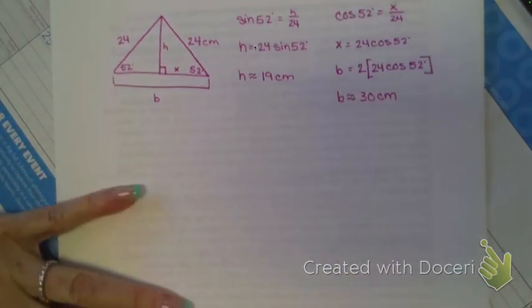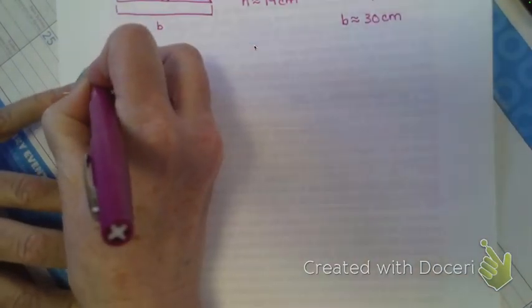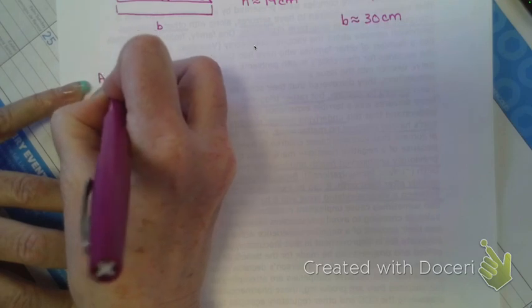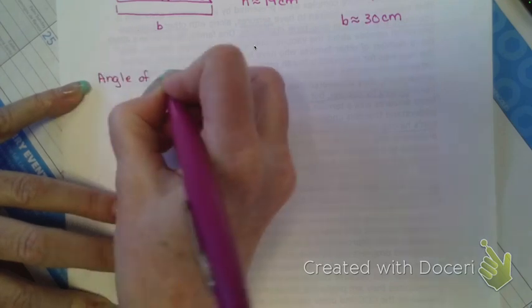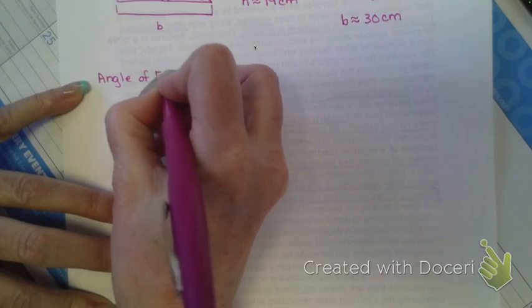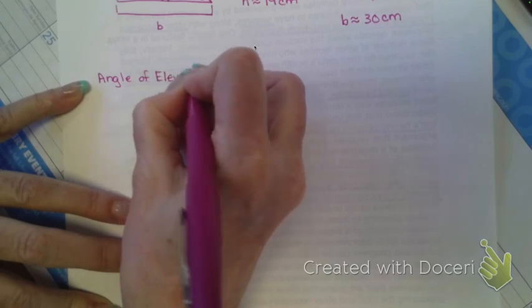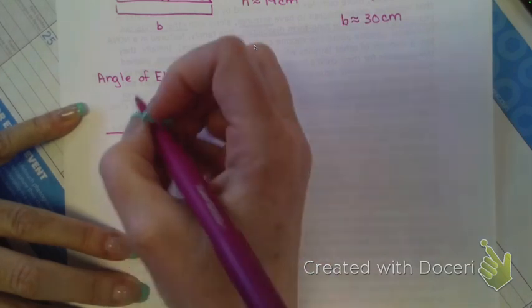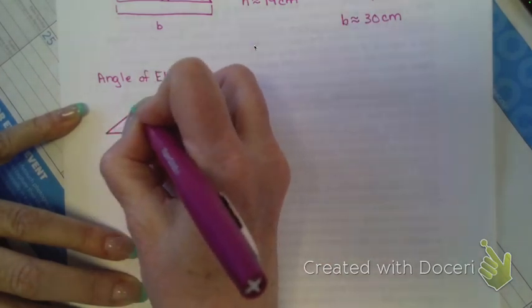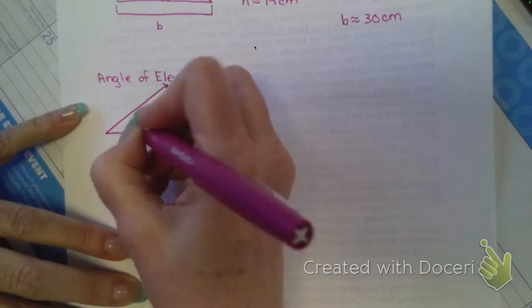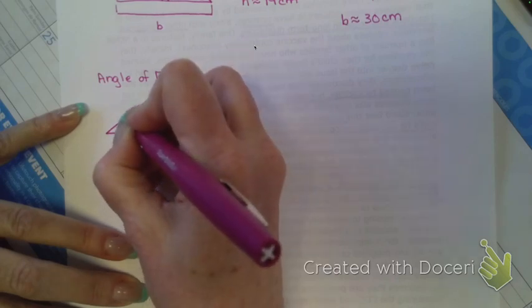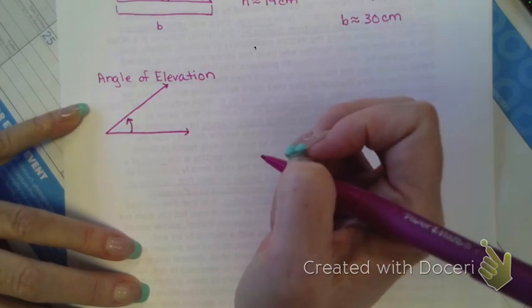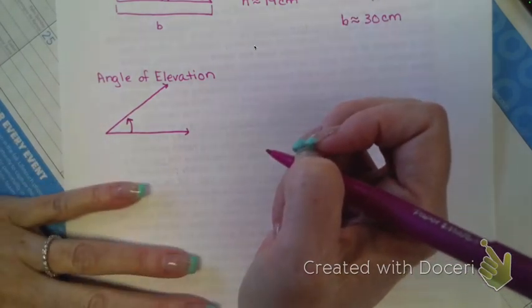Okay, a definition that we need to know is angle of elevation. It always starts with the horizontal or the horizon and goes up. Horizon and goes up. Show yourself that with your arrow. That is angle of elevation.